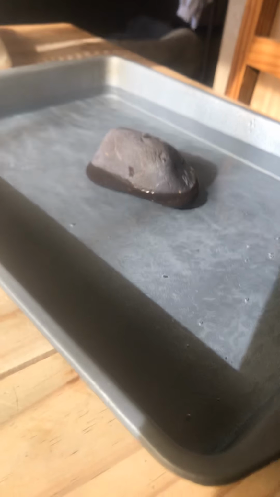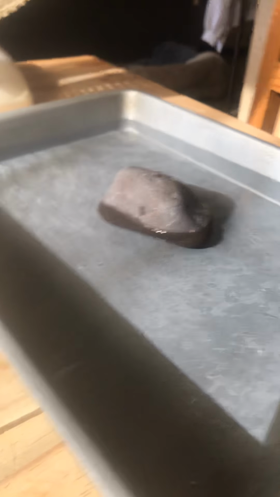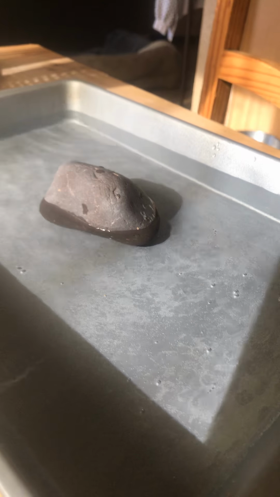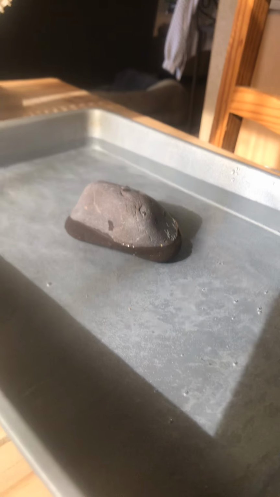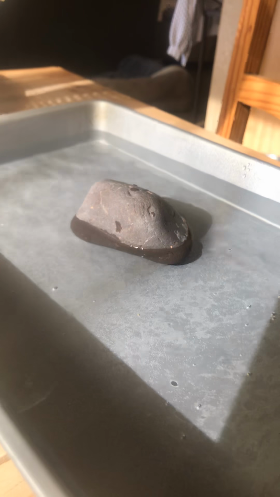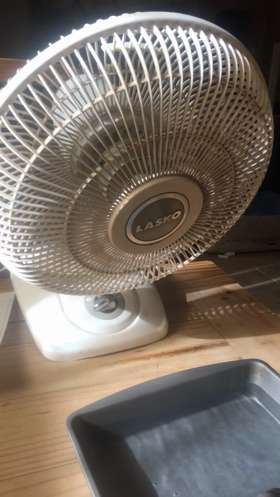And the water was at 2.5 when we measured it without any waves. And this is at low speed. There's the fan.